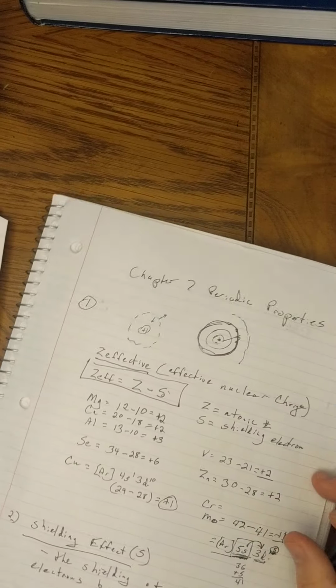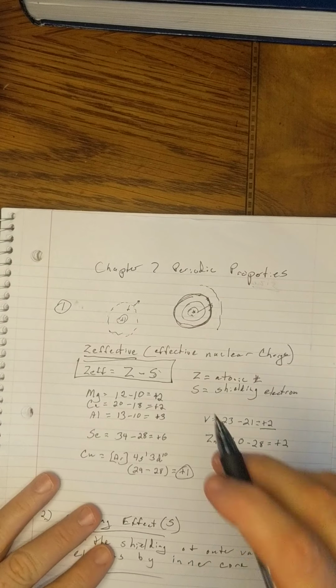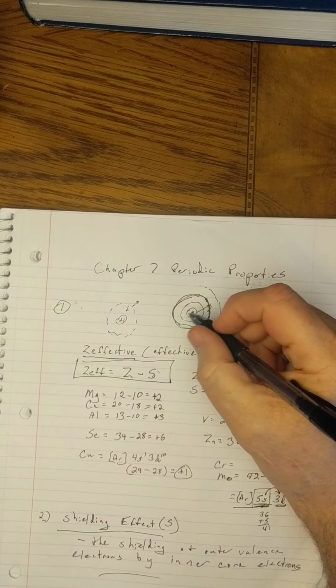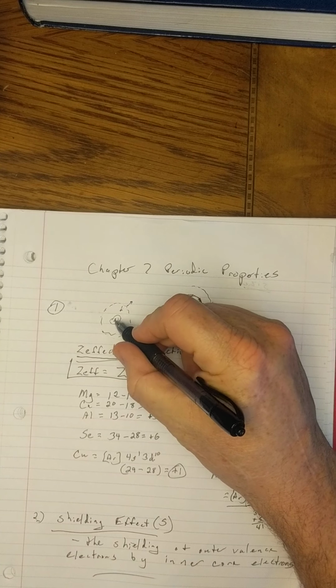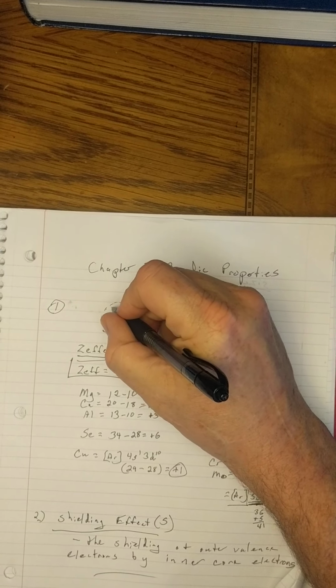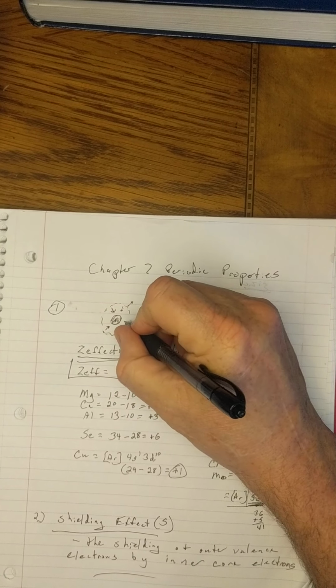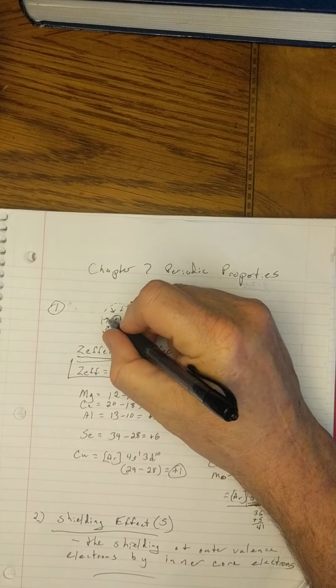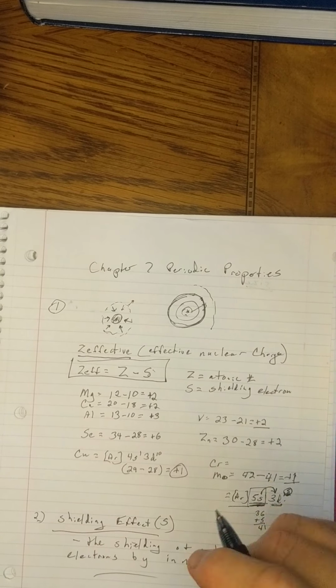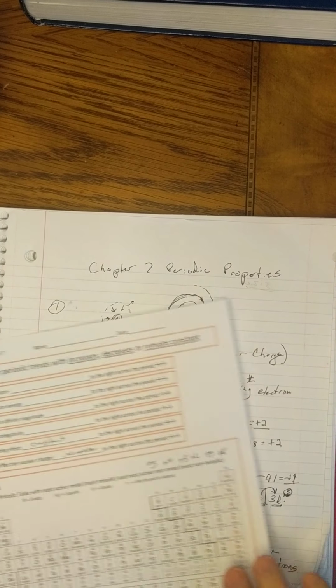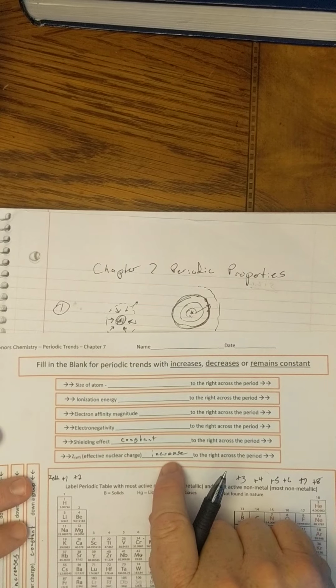Go back to what I said in the very beginning. As you go to the right, as you get more protons in the middle, the electrons in the cloud shrink because of the attractive force, because of the Z effective. So the Z effective makes the size go down. So that's why we want to know about Z effective.